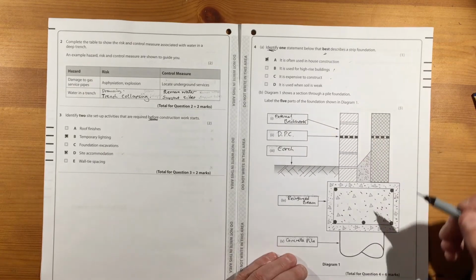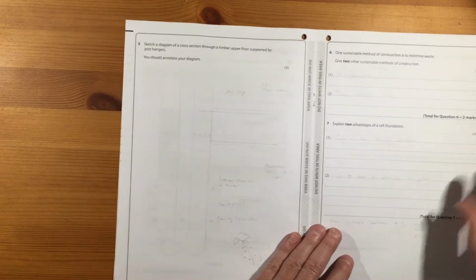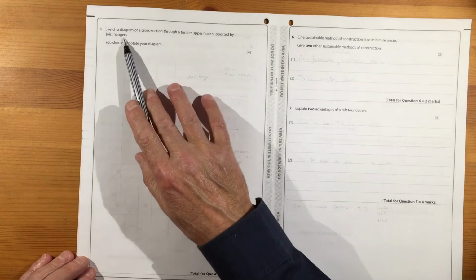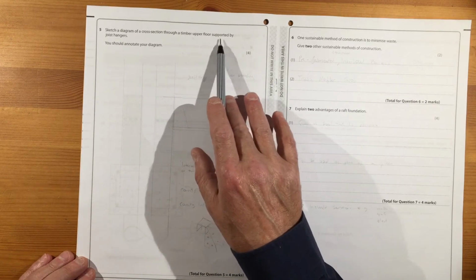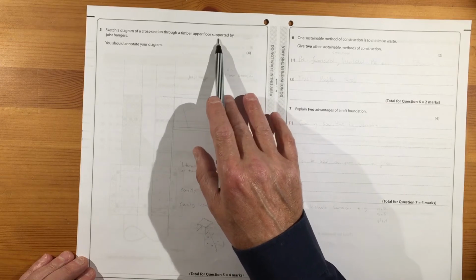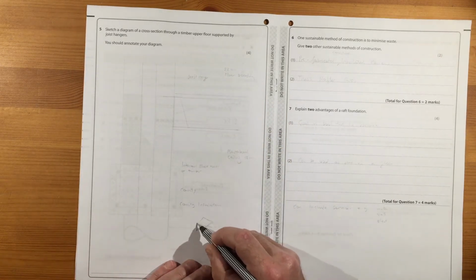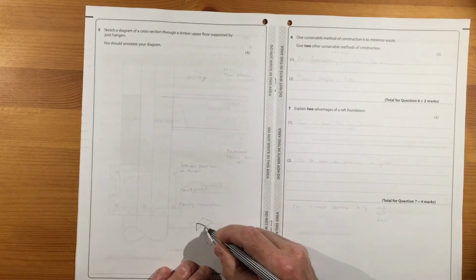Well done. Well, that was quite easy, wasn't it? Concrete there. Right, moving on. Now I've sketched this out a little bit to help you. And it asks, sketch a diagram of a cross section through a timber upper floor supported by joist hangers. Well, the joist hangers, they hold, I've got one sketched here, they hold the joists coming off the floor.